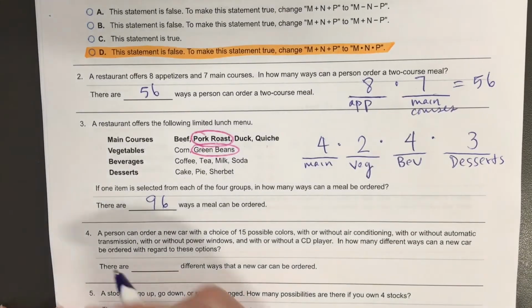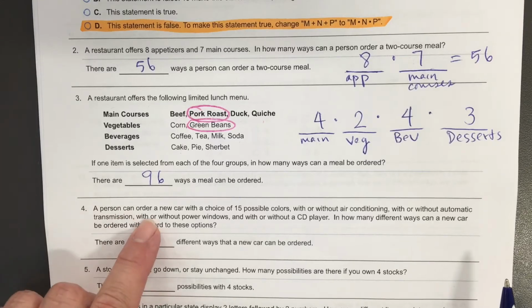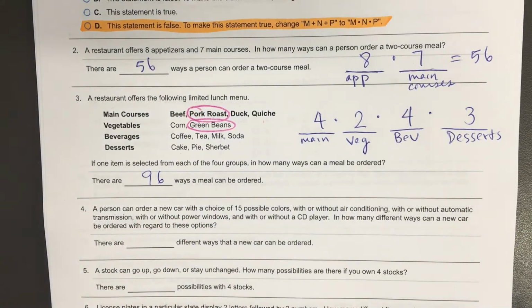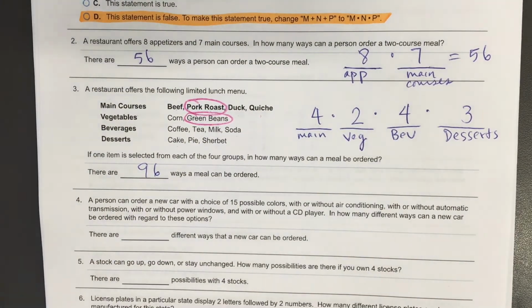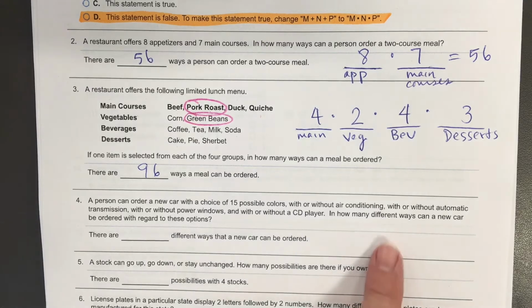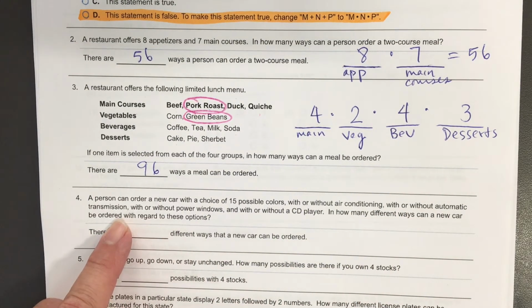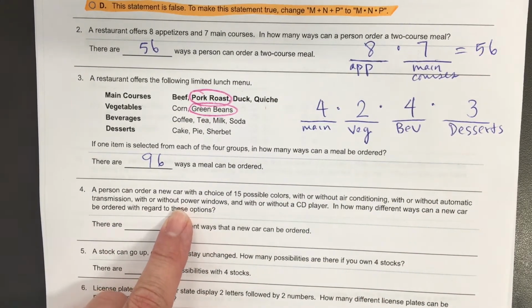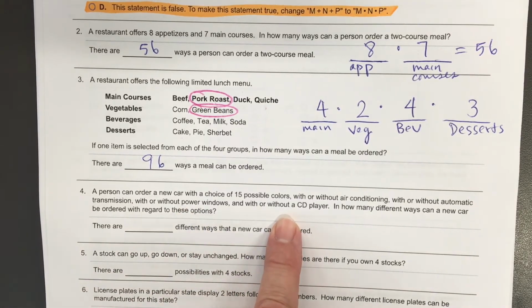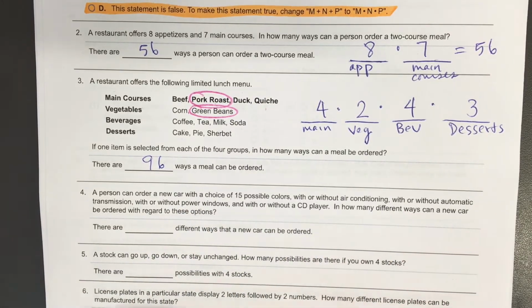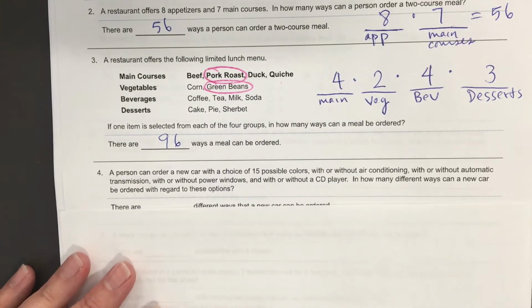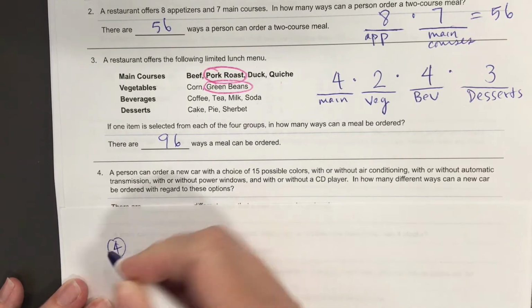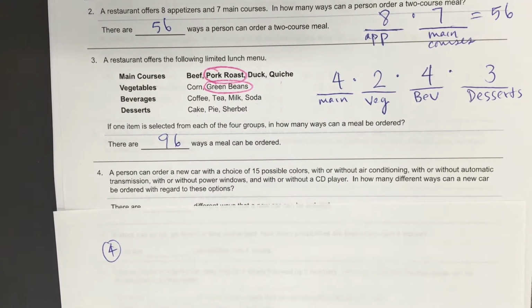Problem 4. A person can order a new car with a choice of 15 possible colors, with or without air conditioning, with or without automatic transmission, with or without power windows, and with or without a CD player. And how many different ways can a new car be ordered with regard to these options? So for problem 4, I will put the blanks.